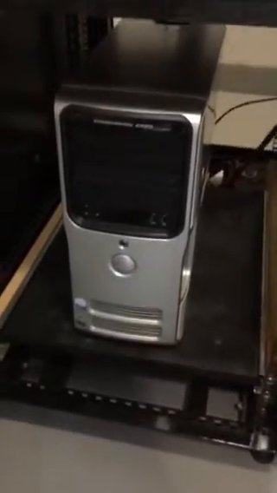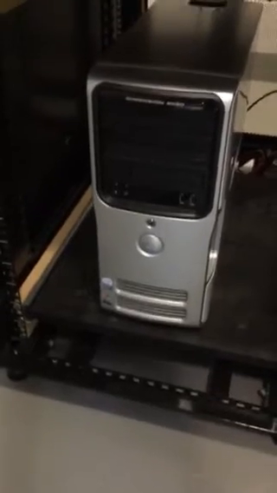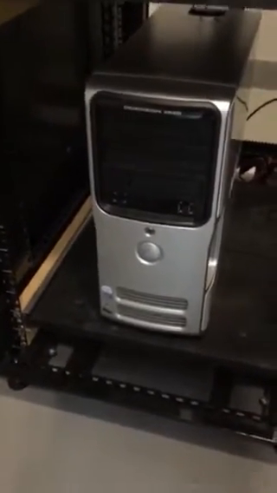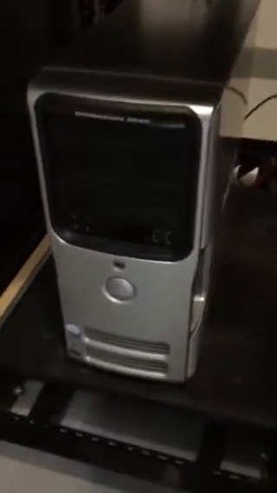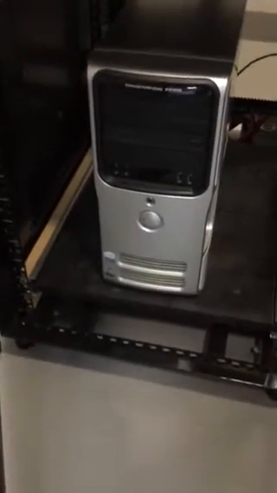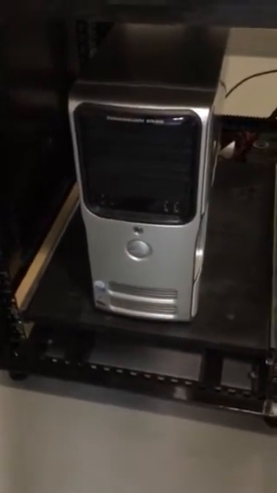inside this desktop tower. Here again, it's just a desktop, but it's been set up and configured to act as a video recording computer, and it stores data from my surveillance video cameras and from my friend's shop's surveillance system.